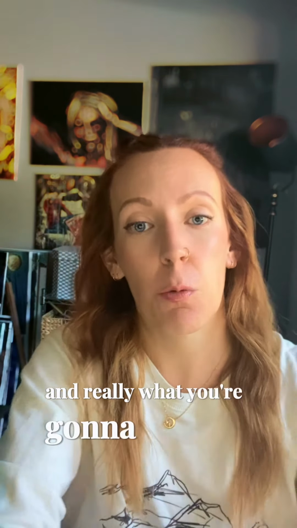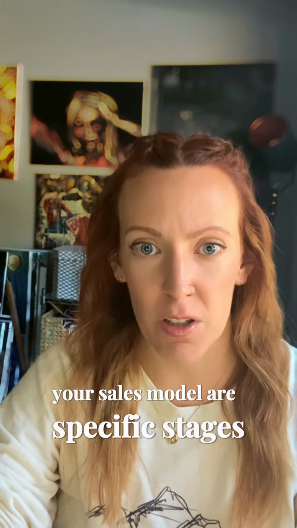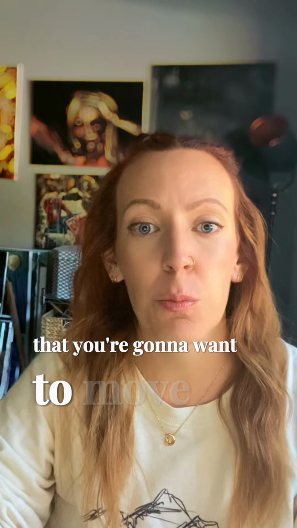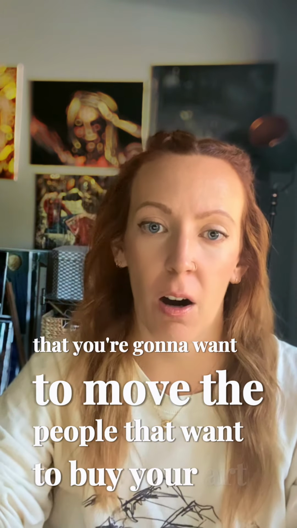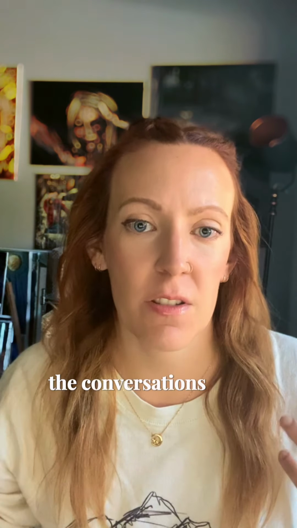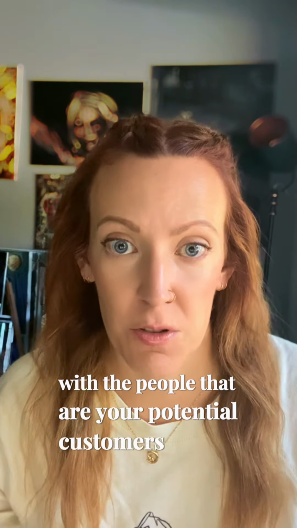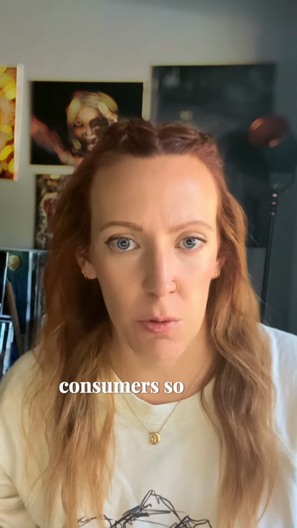And really what you're going to want in your sales model are specific stages that you're going to want to move the people that want to buy your art through. And it's really a way to organize the conversations and interactions that you have with the people that are your potential customers, buyers, consumers, and so on.